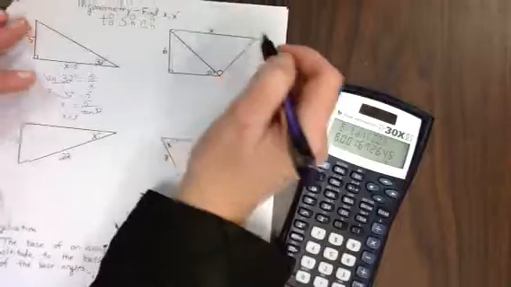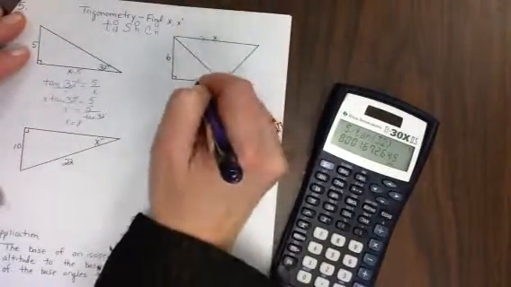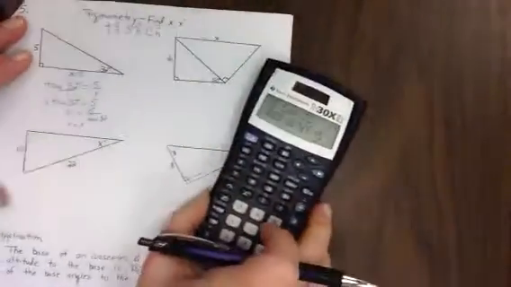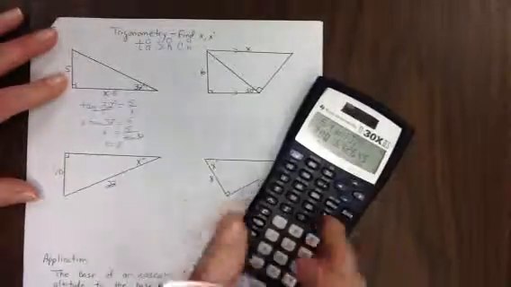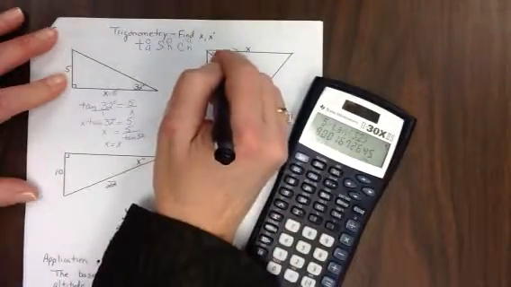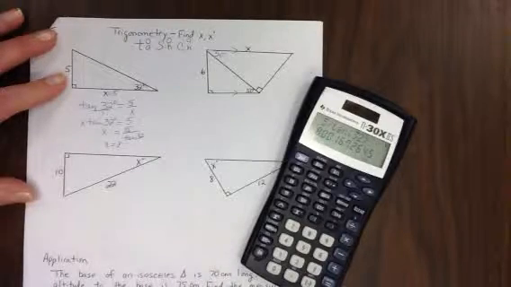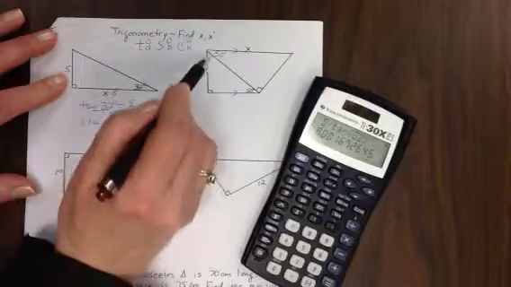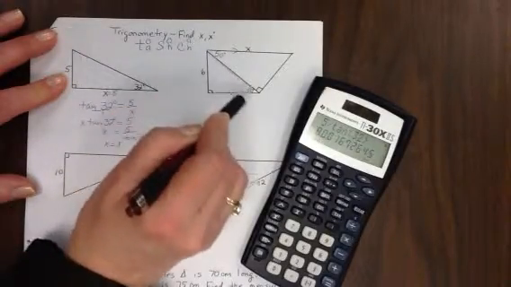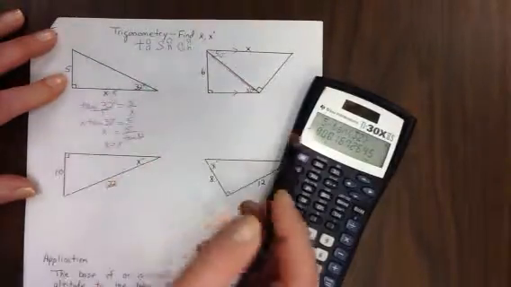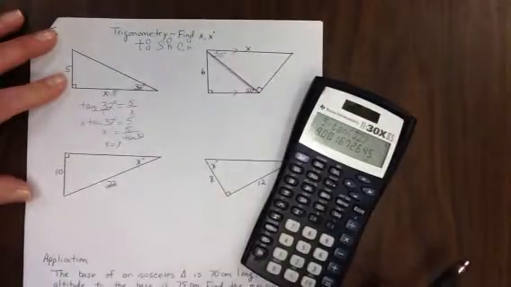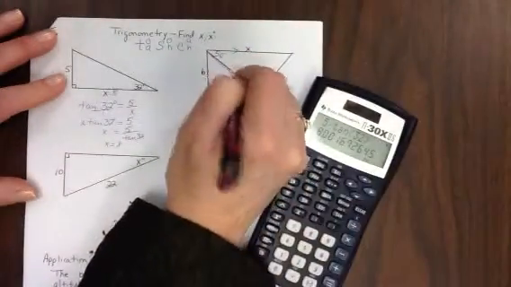Next example, we have to be given a little bit more information here. So I'll say that those two lines are parallel. So in that case, we know that alternate interior angles are equal, so that's 50. In order to get x, I'm going to need more information. So I'm going to have to find the length of this line right here in order to help me find x. So let's call this y.